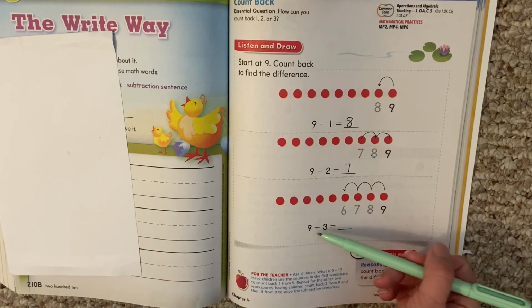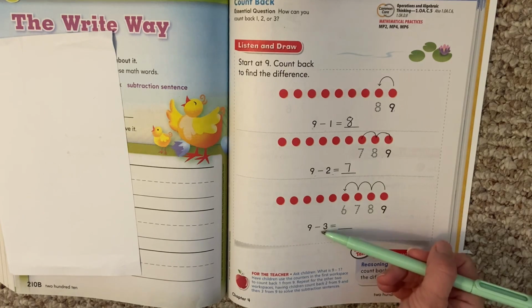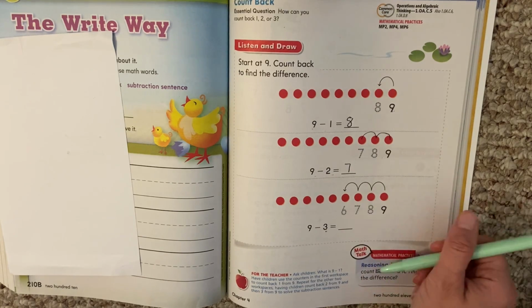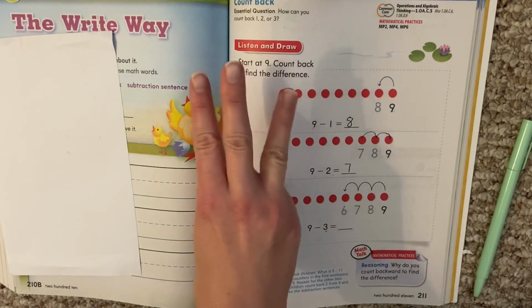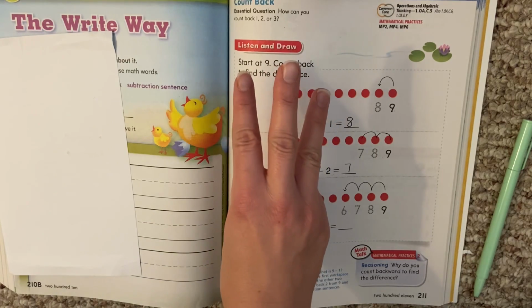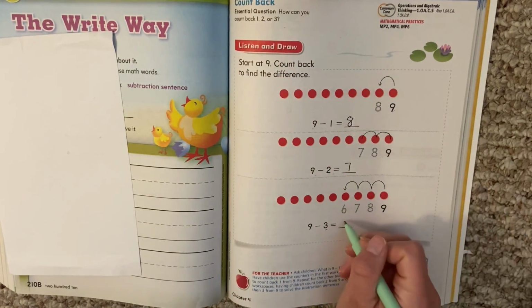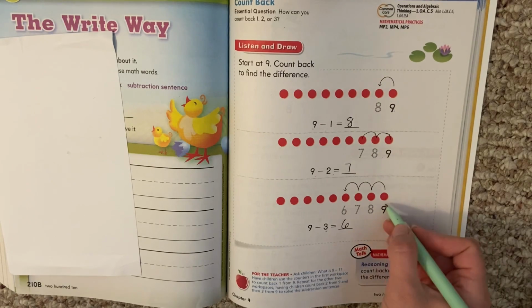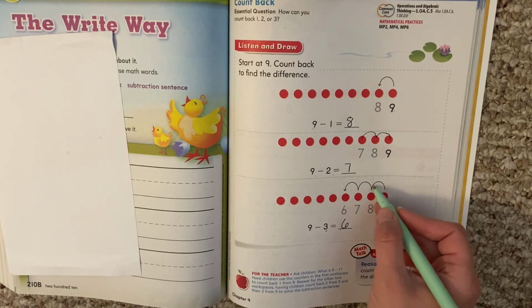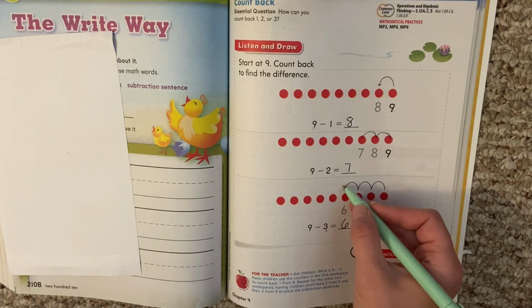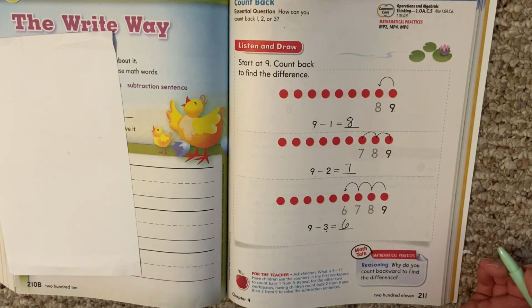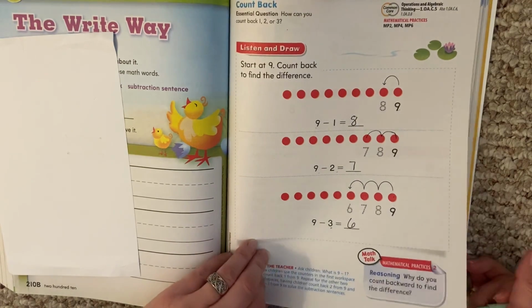Then we have 9 minus 3. Okay, so we have 9, and if we count back 3, and I'm going to show you that on my fingers. You ready? 9, 8, 7, 6. So 9 minus 3 is 6. Or they did it this way. You start at 9, 8, 7, 6. Okay, so that is what they would like us to do.